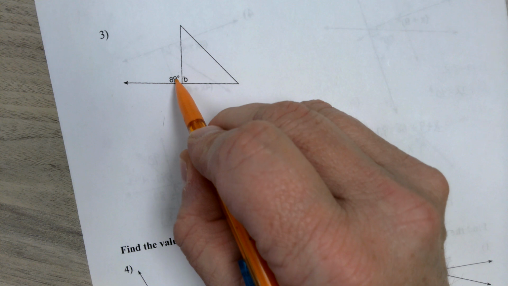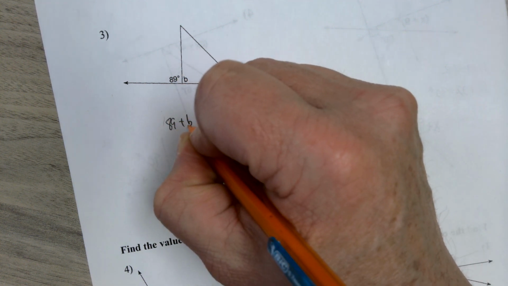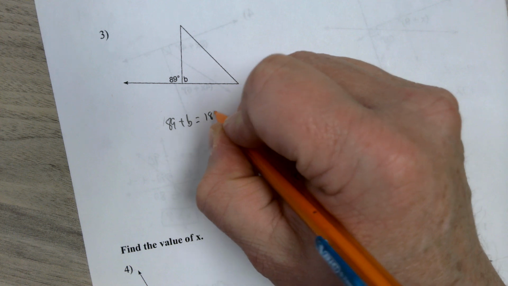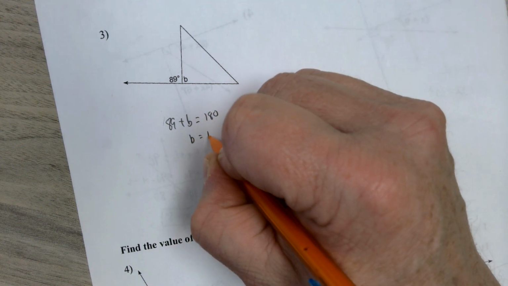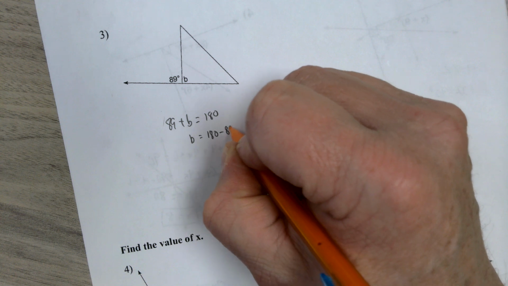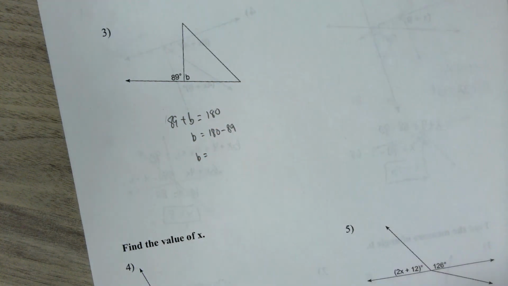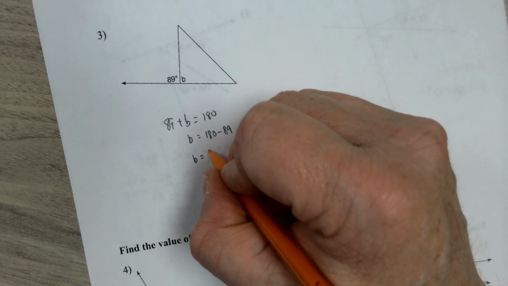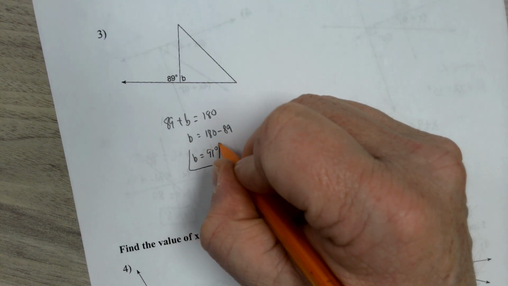This is called an exterior angle to a triangle, but this 89 plus the B should equal 180, so we can just flip the 89 to the other side. It becomes a negative 89. With that, all we have to do is do the subtraction for that, and we wind up with 91 as the answer.